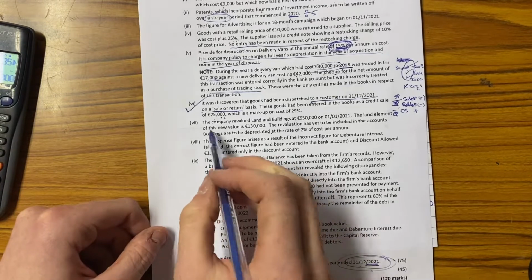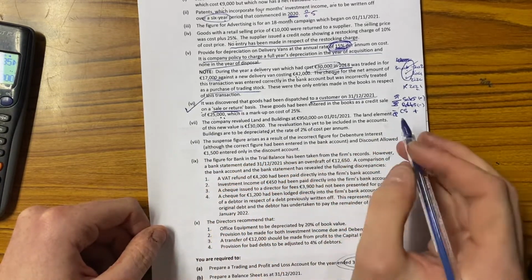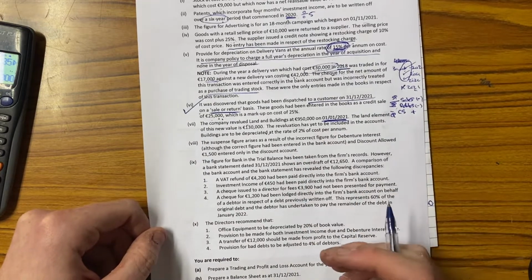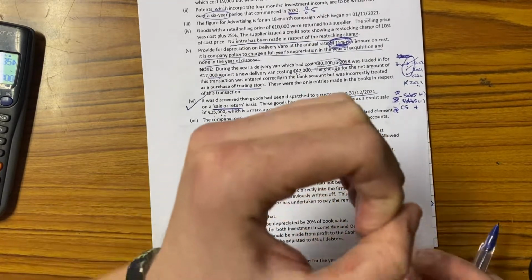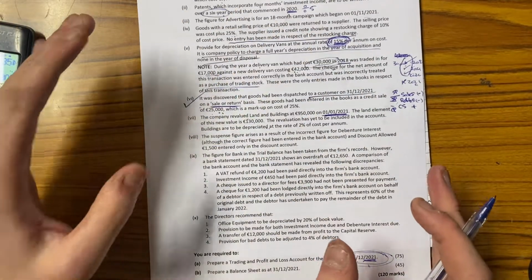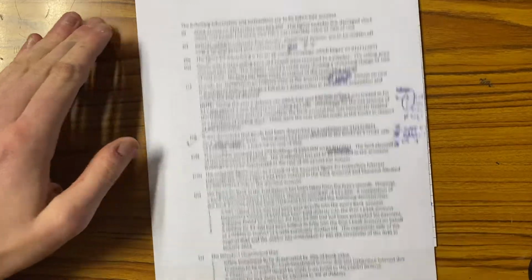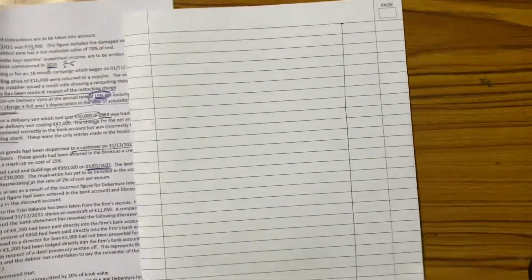Okay, so this is working 7. The company revalued land and buildings to 950, and this revaluation occurred on the 1st of the 1st. That indicates that the accumulated depreciation has to go to 0 straight away, okay? So that's why we do it that way. You have to make it 0 effective immediately. That's what they want us to do. That's what we're going to do.